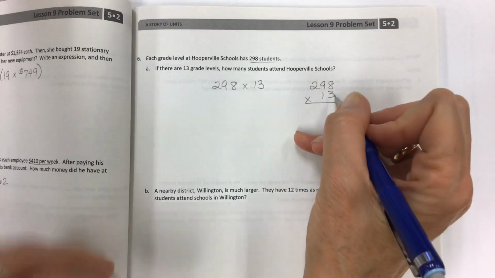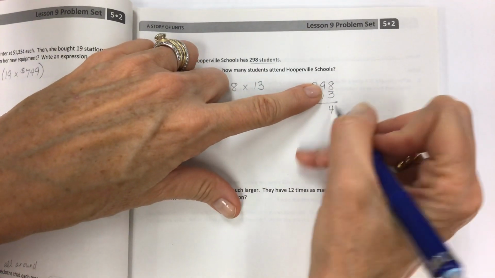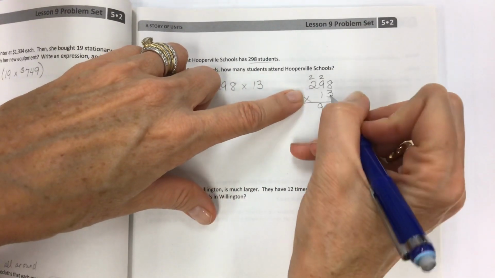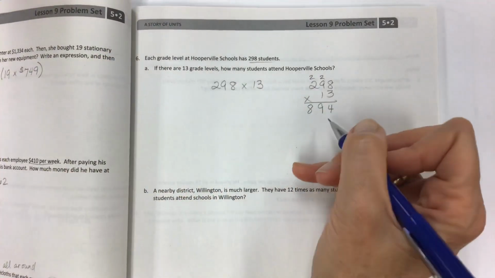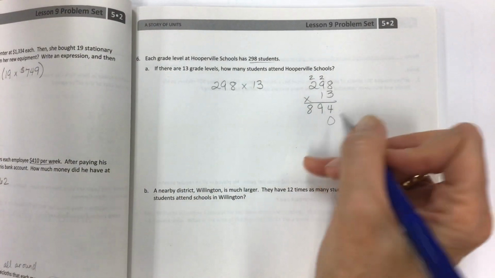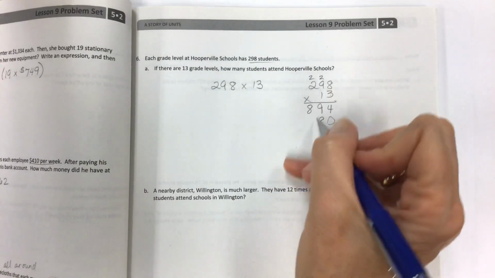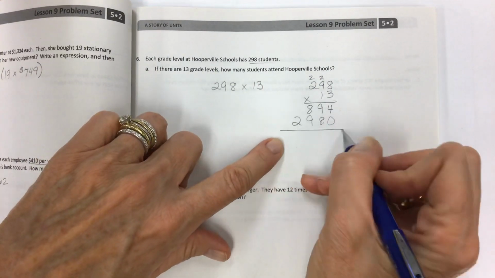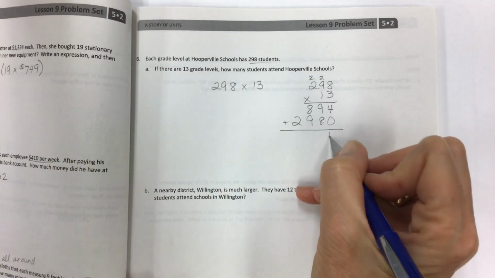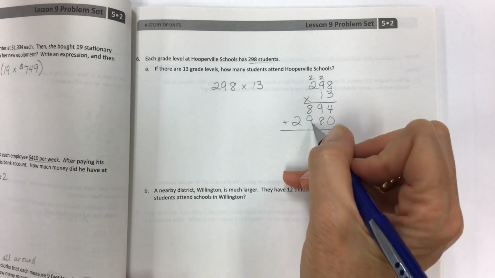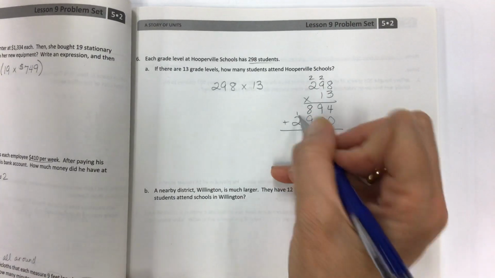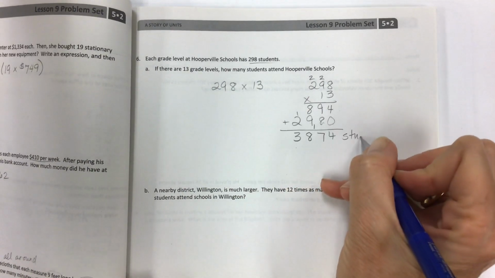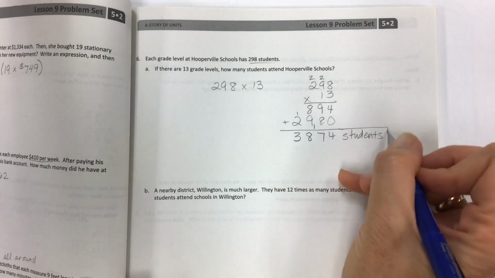Easy peasy. 3 times 8, 24. 3 times 9, 27 plus 2. 3 times 2 is 6 plus 2. And for the second partial product, we have a ghost. Then 1 times 8, 8. 1 times 9, 9. 1 times 2, 2. Look, 298, 298. Ha ha. Cool. 4 plus ghost, 4. 9 plus 8, 17. Put that one right there. 9 plus 1 is 10 plus 8, 18. Easy. 3,874 what? Bananas? No, students.